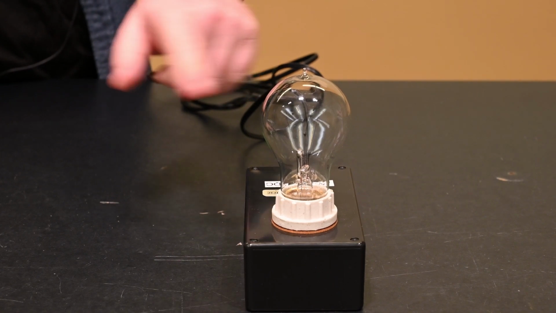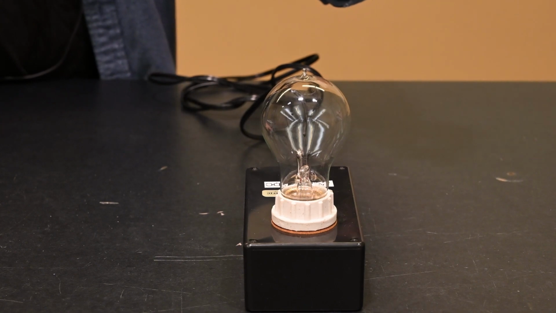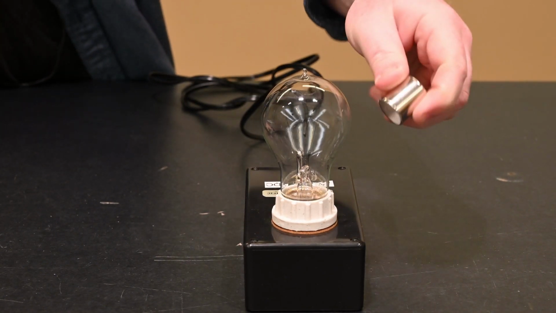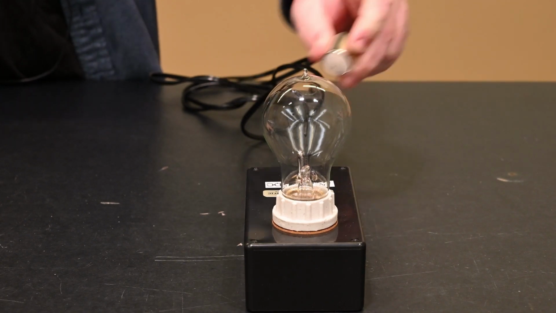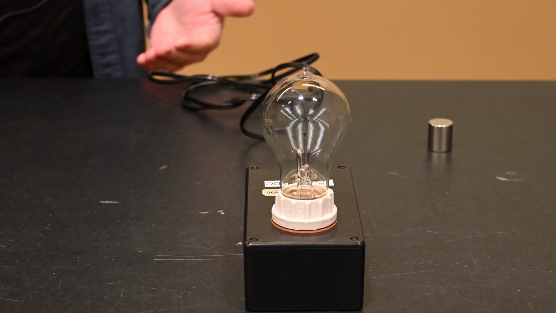With this light bulb, I'm going to be able to show you the difference using this magnet. Ordinarily, the light bulb has nothing going on. It is not attracted or repelled from our magnet because the filament inside the light bulb isn't magnetic.